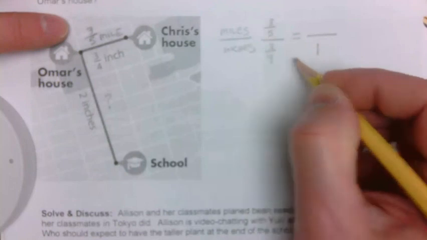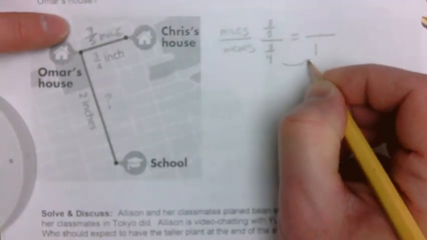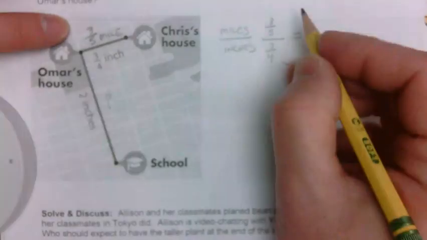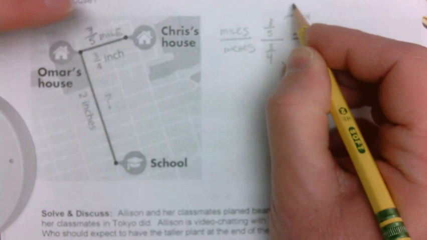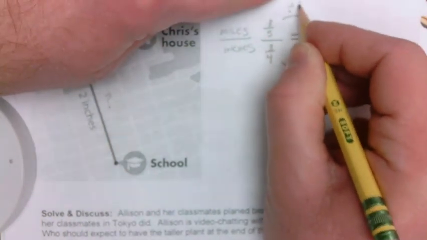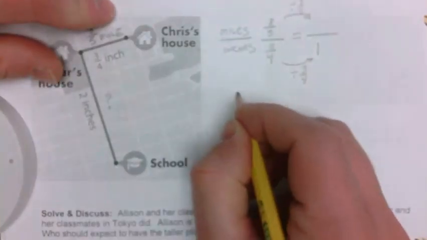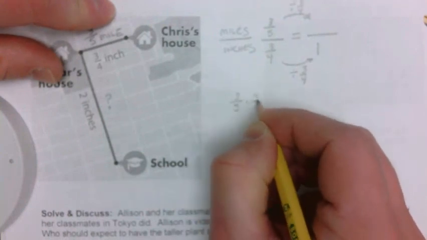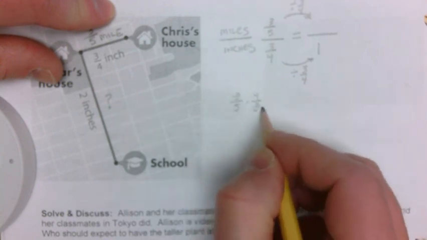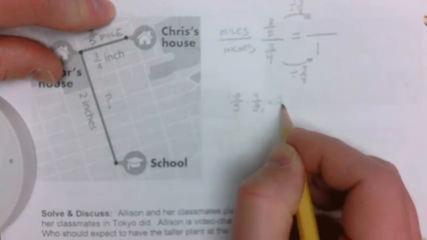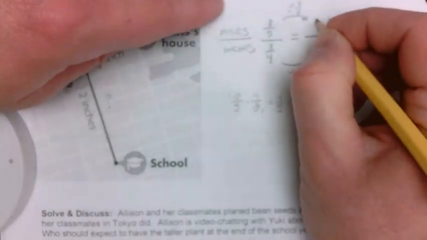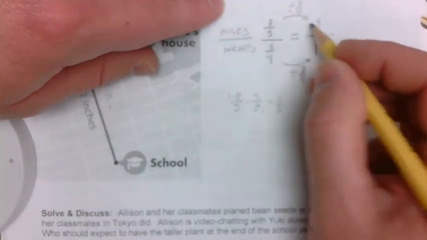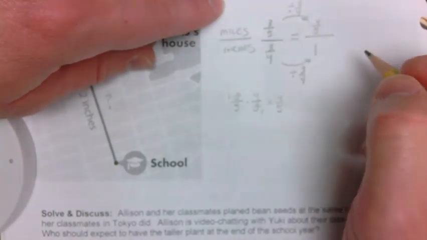So to go from 3/4 to 1 inch, we're going to have to divide by 3/4, which means I'm going to do the same thing up here. 3/5 divided by 3/4 is the same as doing 3/5 times 4/3. And these threes simplify to ones, which is going to make 4/5. So this is going to equal 4/5. So on the map, every inch in real life is going to be 4/5 of a mile.